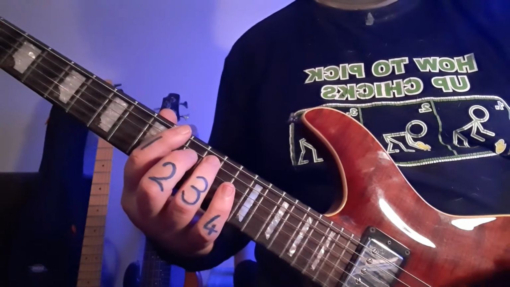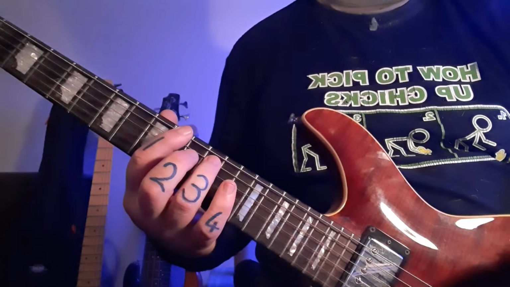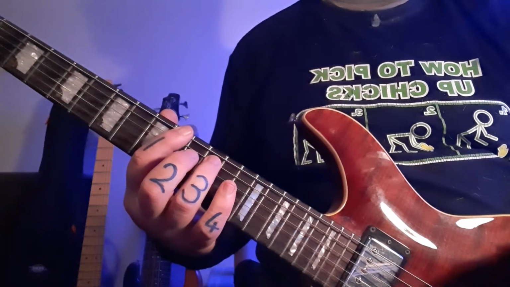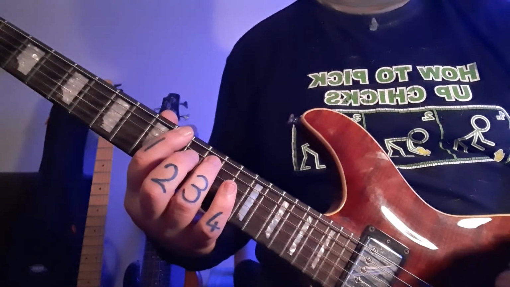So what we can do is we can say the Dorian has a minor tonality because you can build a minor arpeggio from the same starting position.